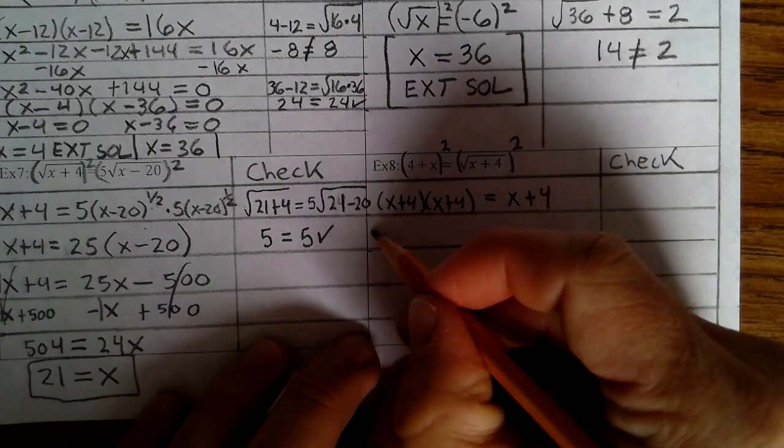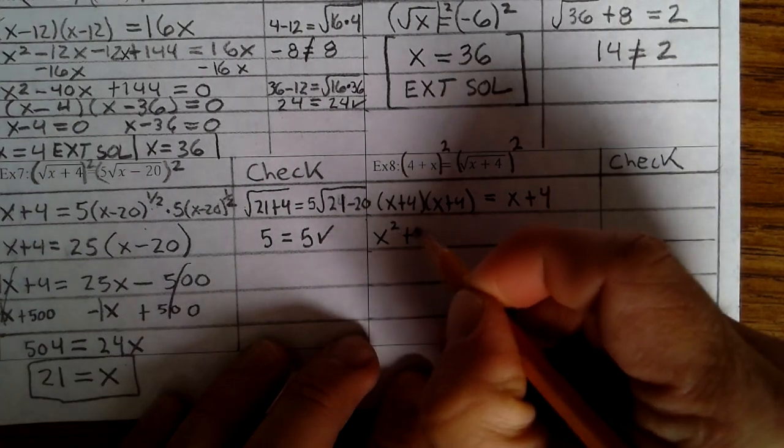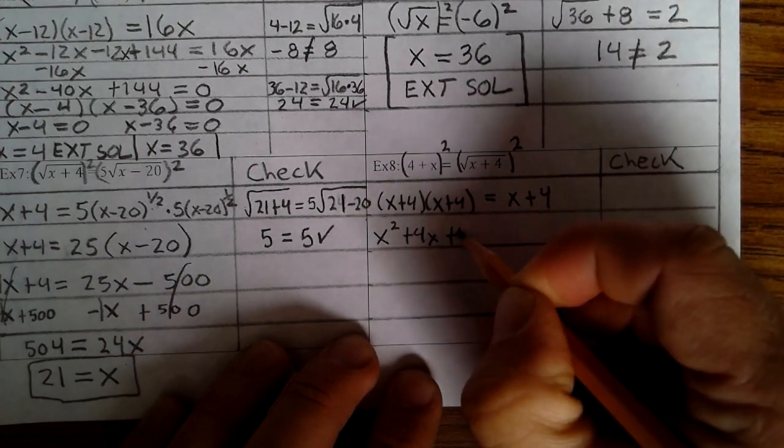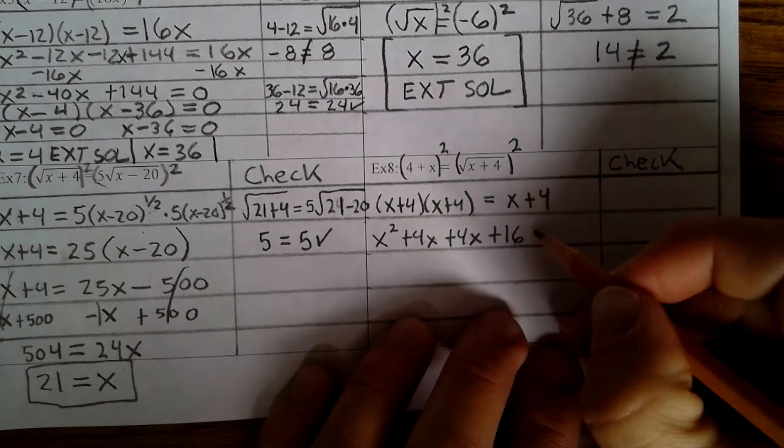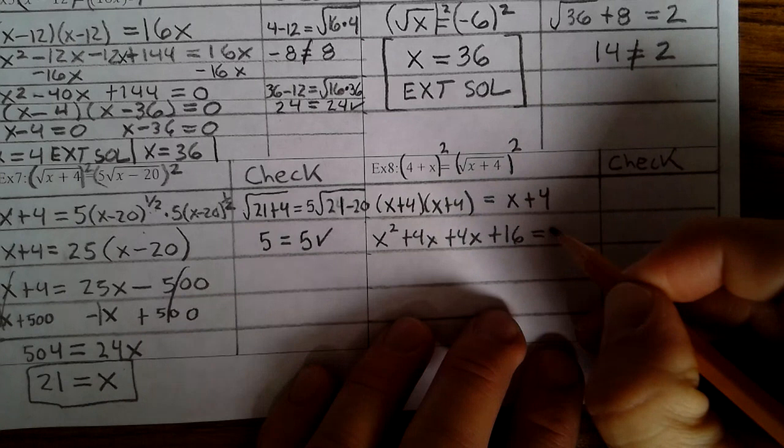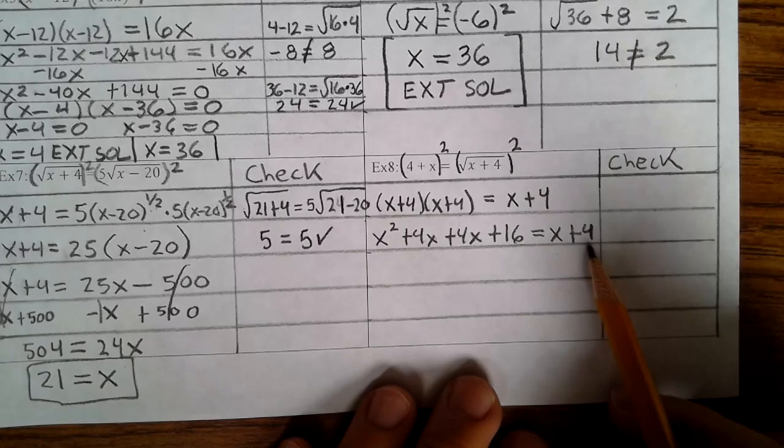Now we're going to subtract x and subtract 4 from both sides. First of all, we have x squared. That's going to stay the same. But if you have 8x and subtract x, you're at plus 7x. And if you have 16 and subtract 4, you're at plus 12, equals 0. Okay.